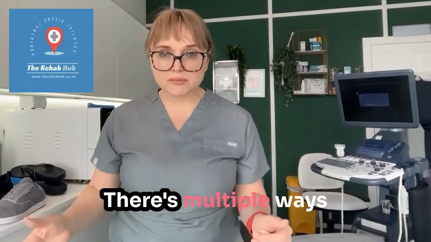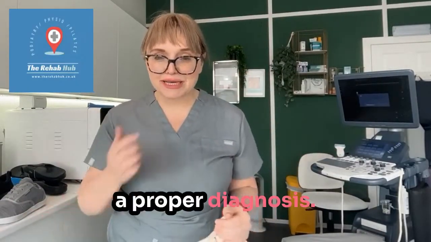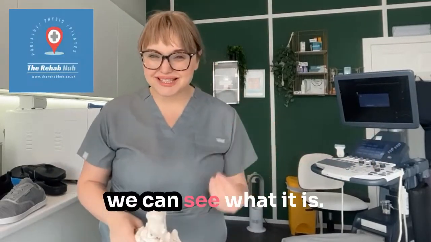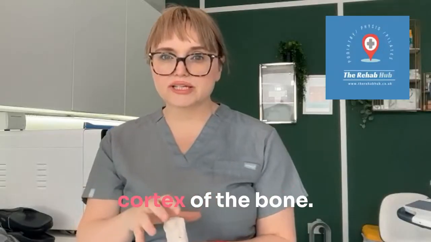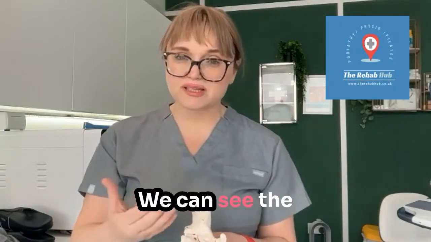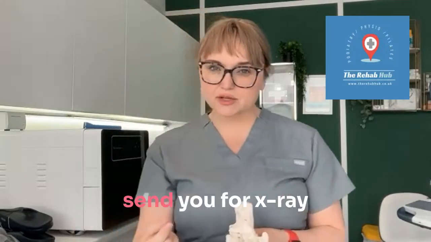There's multiple ways that this gets treated. First and most important is getting a proper diagnosis, and this is where the ultrasound comes into its own because we can see what it is. Now, when we're looking on ultrasound, we're looking at the cortex of the bone. Has there been any damage to the bone? Is there any breaks? We can see the cortex of the bone. If we did suspect a break, we would send you for x-ray.